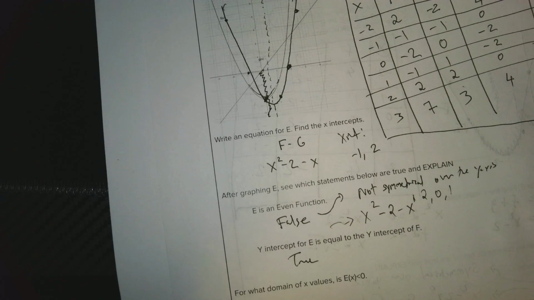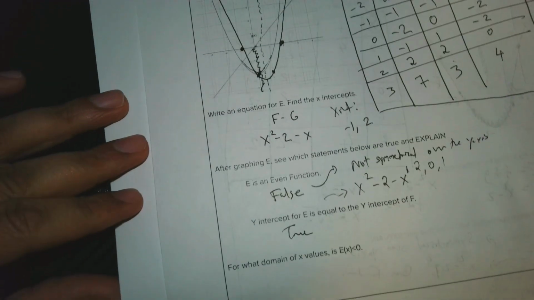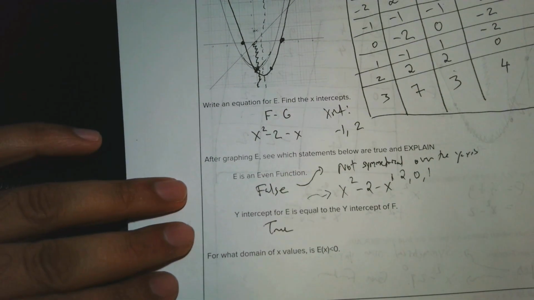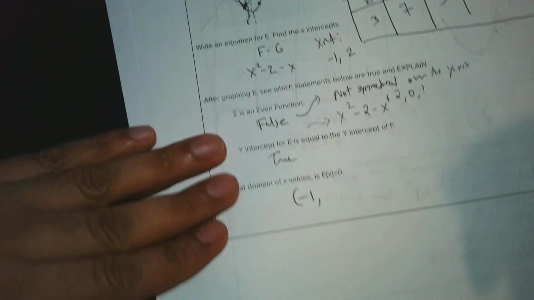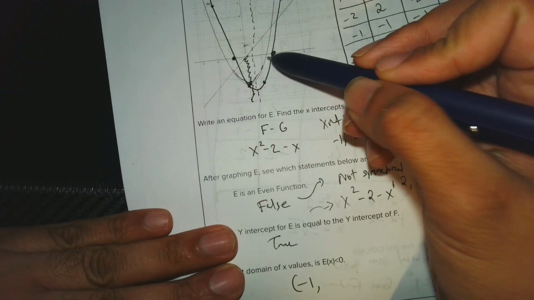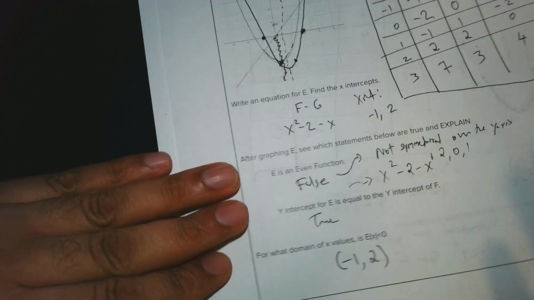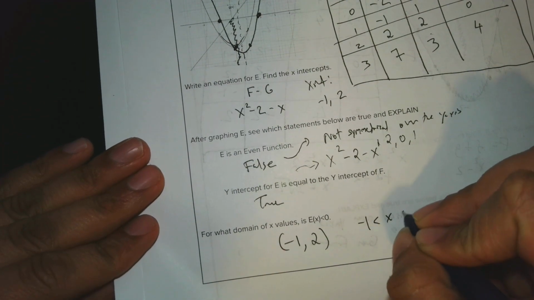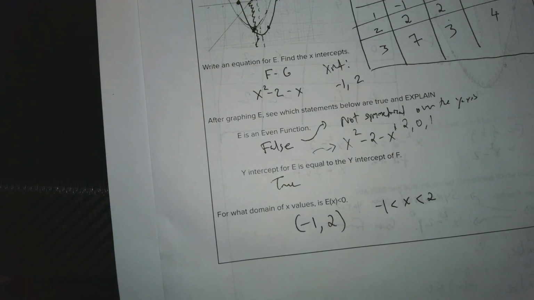The first point where it starts to happen is right here, and that is -1. It's not included because it's not saying greater than or equal to 0, so you cannot include -1. It continues being on this side until it stops here at 2. You could say between -1 and 2, or write -1 is less than x, which is less than 2. That would be the domain of x values.